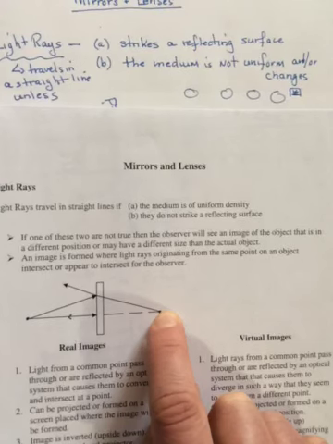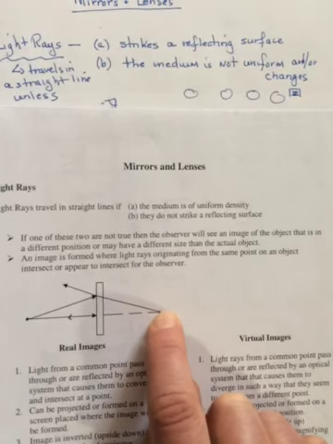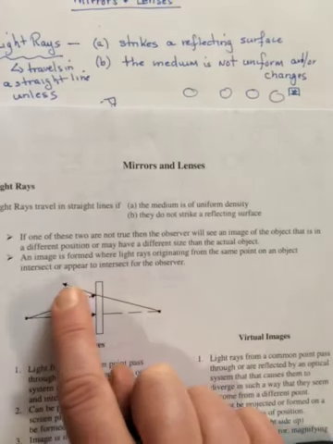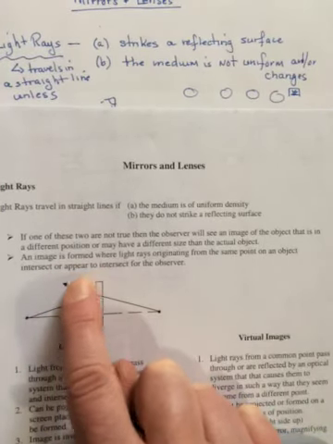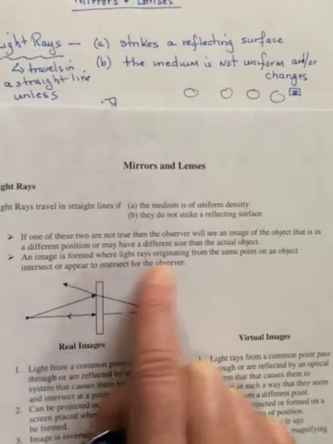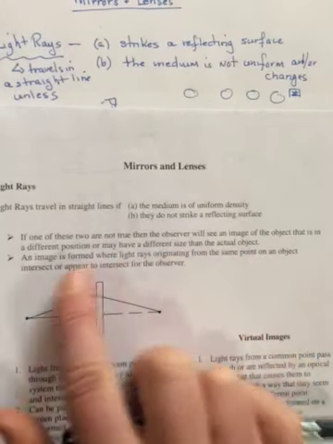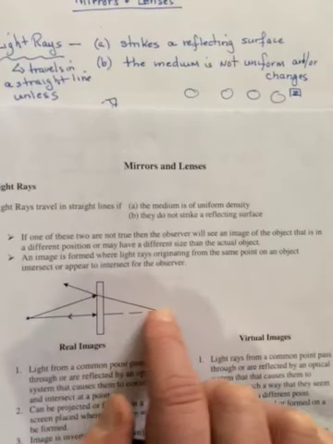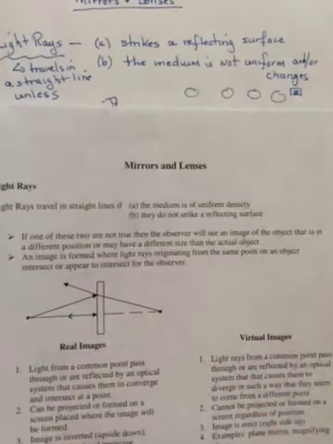So when you're standing in front of your bathroom mirror, you see your image back here because that's where the reflected rays appear to intersect. And so that's what we mean by light rays originating from the same point on the object intersecting or appearing to intersect. These guys don't really intersect, they just appear to.